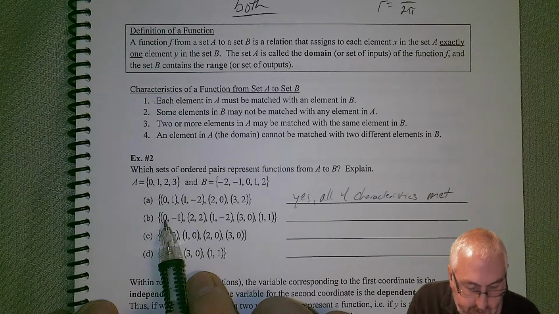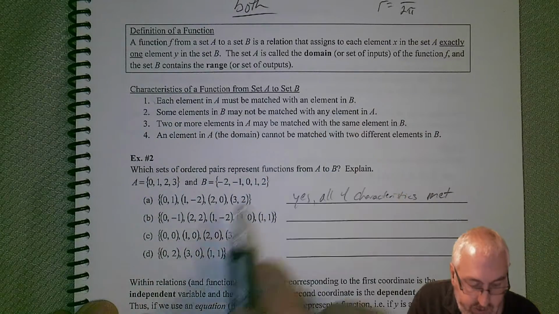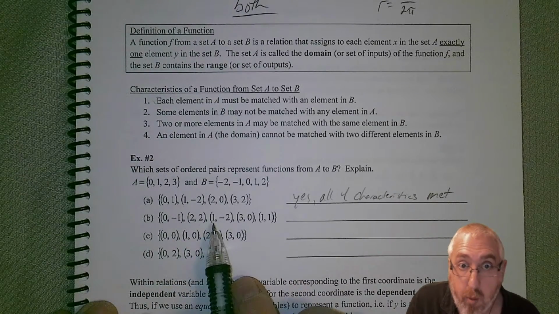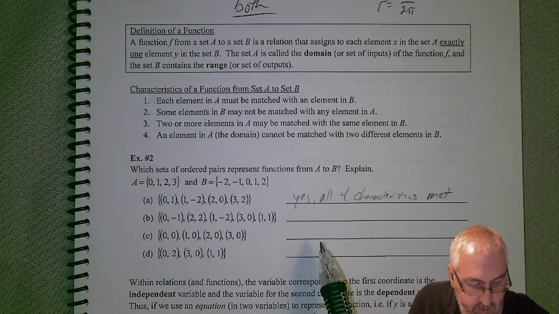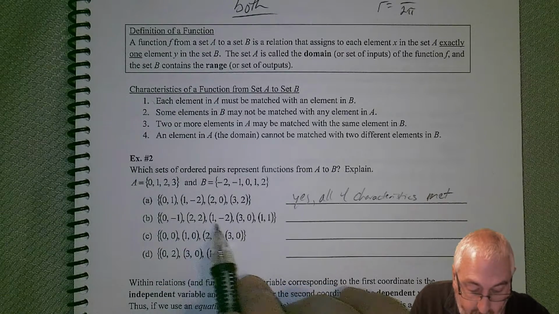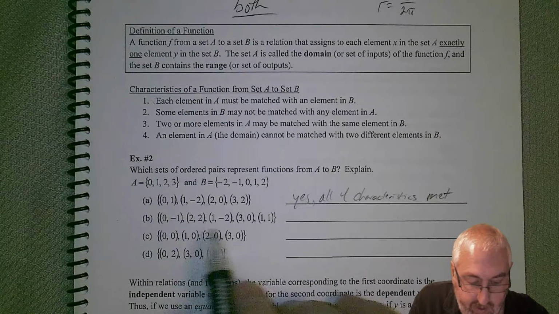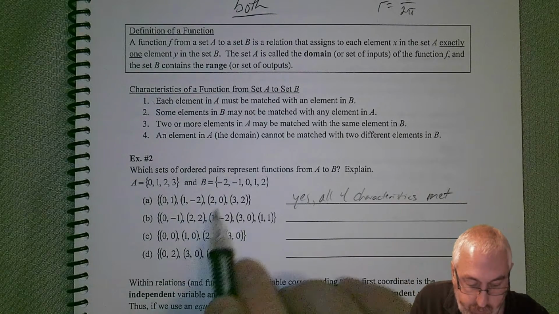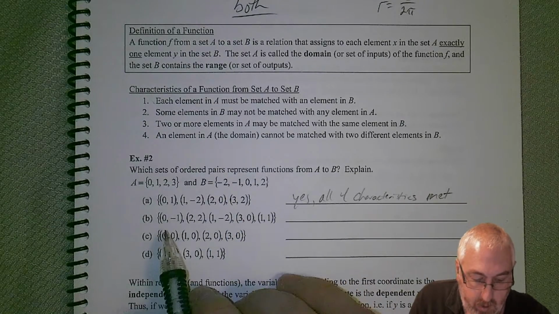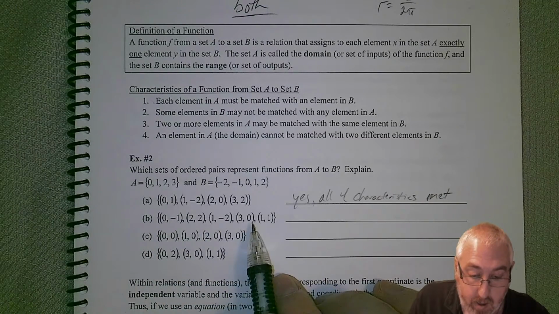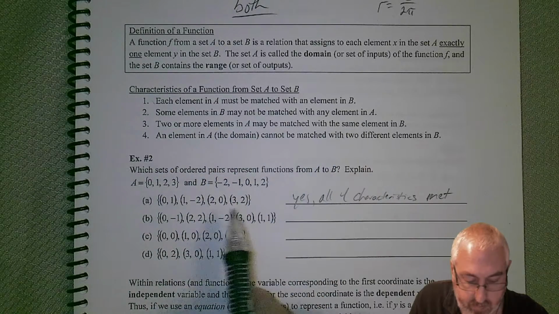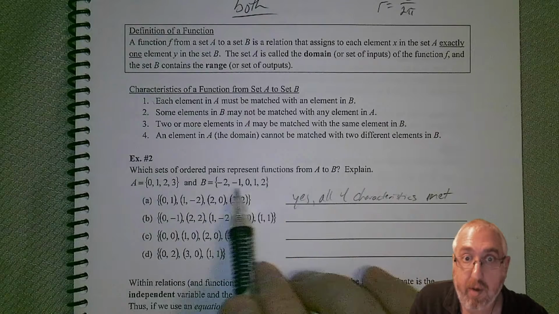Next, all the elements of A have to be matched. So 0, 2, 1, 3, 1. Okay, so 1 is happening twice, so we're going to have to keep an eye on that one. It's being promiscuous. And all of these are in B, the second coordinate: -1, 2, -2, 0, and 1. So we're good. All the elements in A are matched with an element in B. So that's satisfied. Some elements in B may not be matched, but that doesn't apply here because all of them do have a partner.